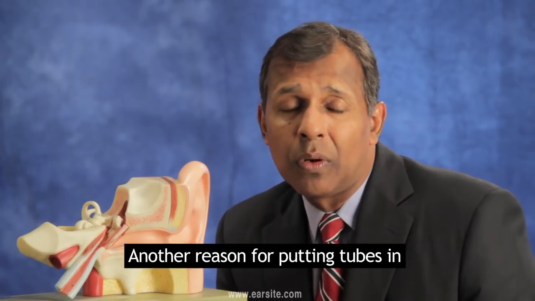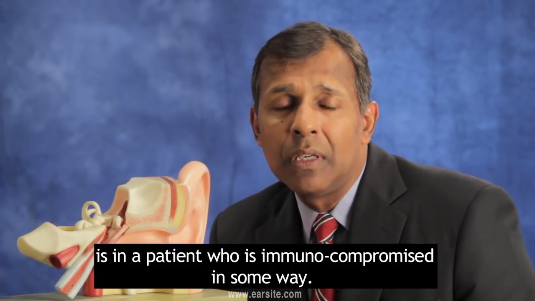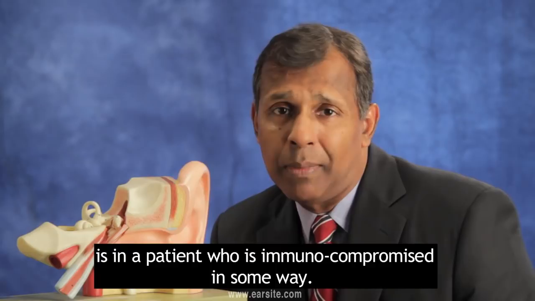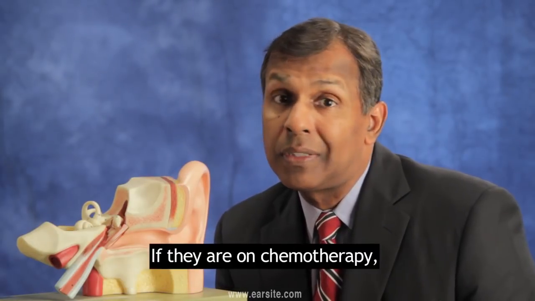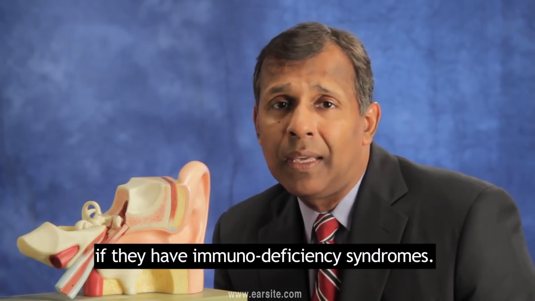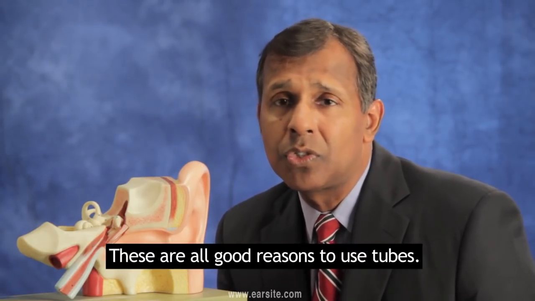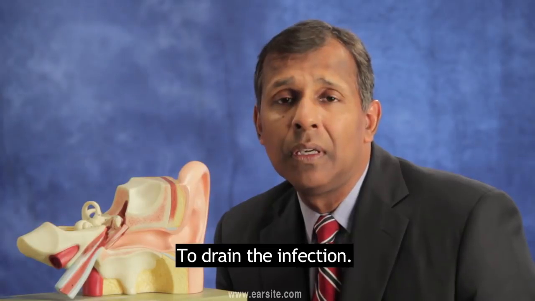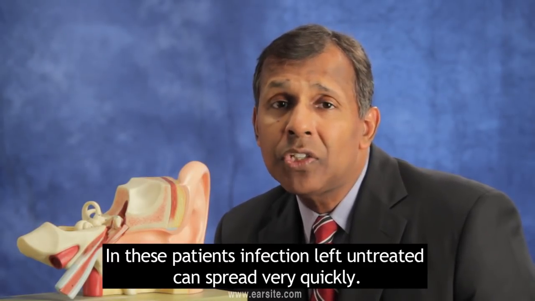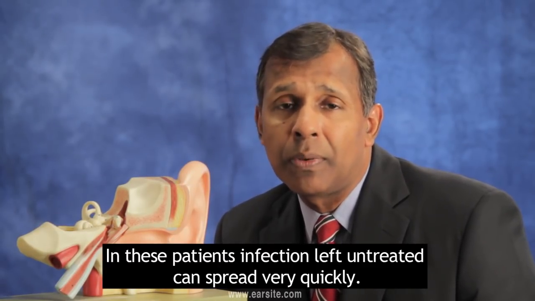Another reason for putting tubes in is in a patient who is immunocompromised in some way. If they're on chemotherapy, if they have immunodeficiency syndromes, these are all good reasons to use tubes, to drain the infection. In these patients, infection left untreated can spread very quickly.